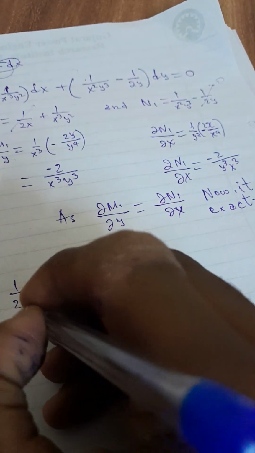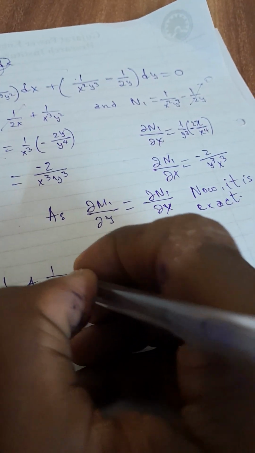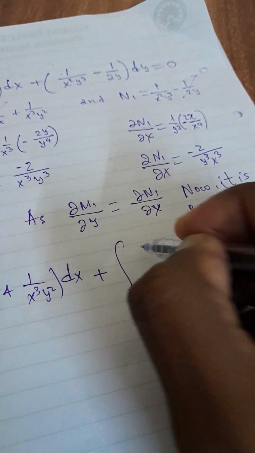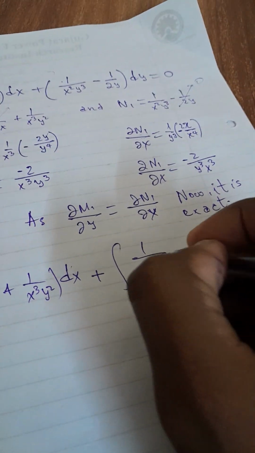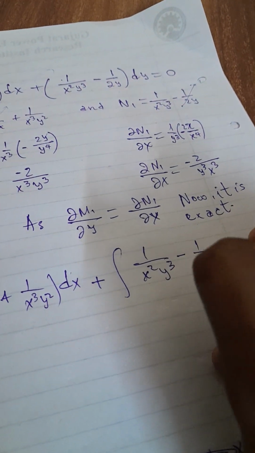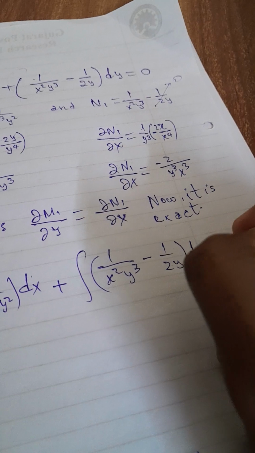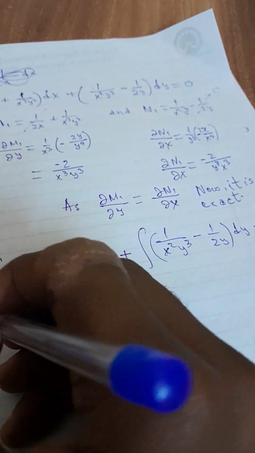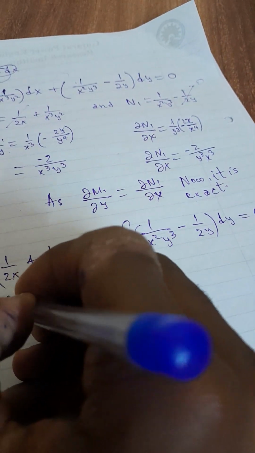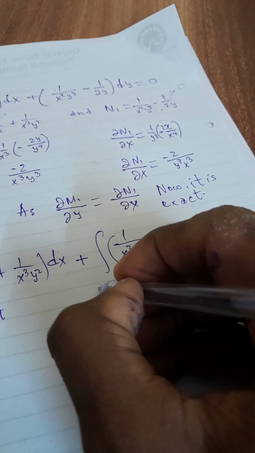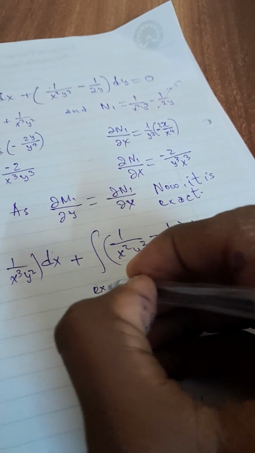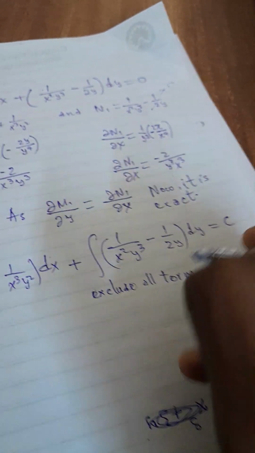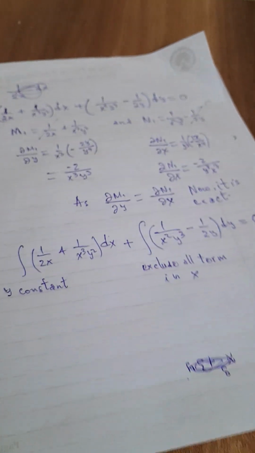What you're going to have is the integral of (1/(2x) + 1/(x^3 y^2)) dx plus the integral of (1/(x^2 y^3) - 1/(2y)) dy equal to c. Just integrate them. There are some conditions. y must be constant for this one, and for this one, exclude all terms in x. Just exclude all terms in x.